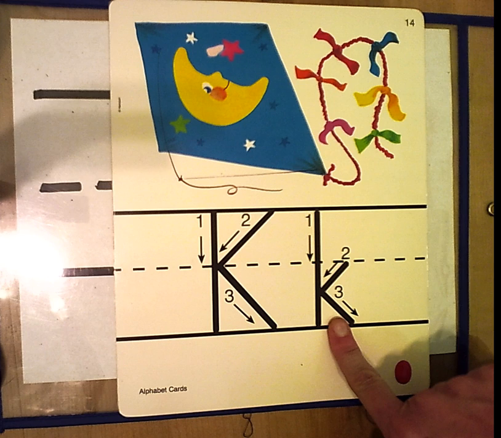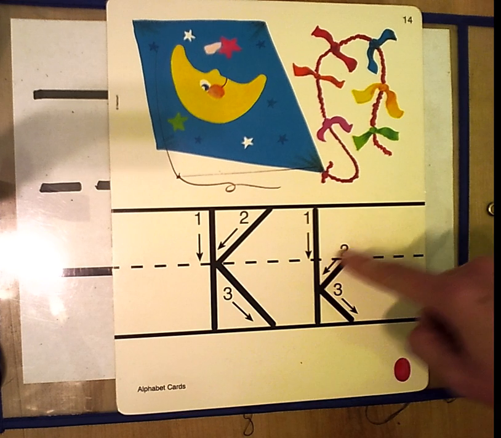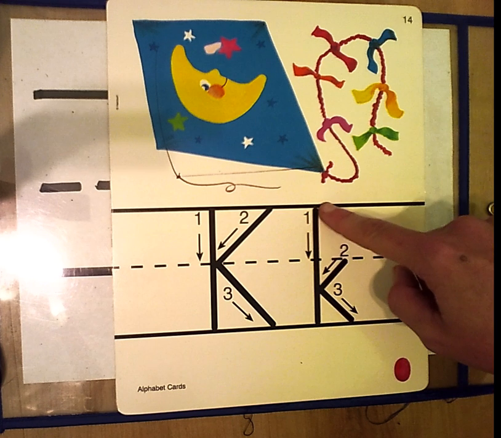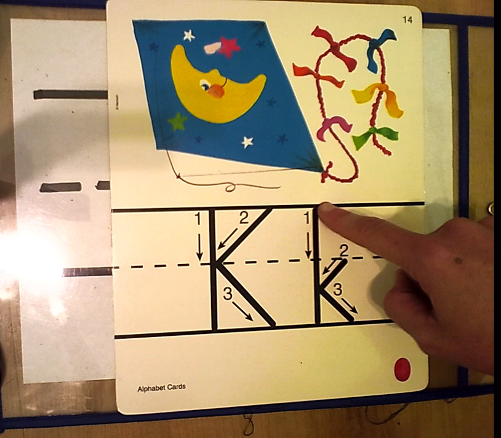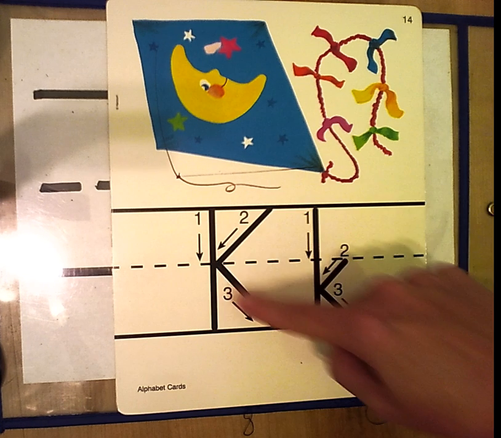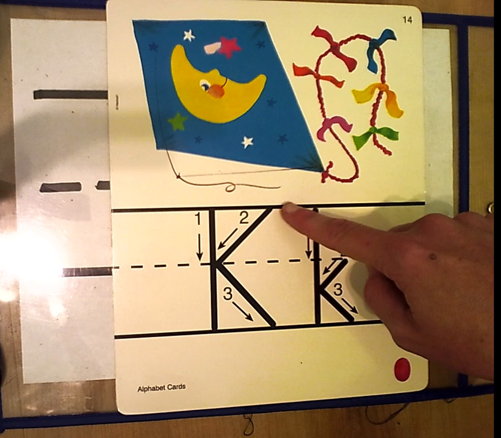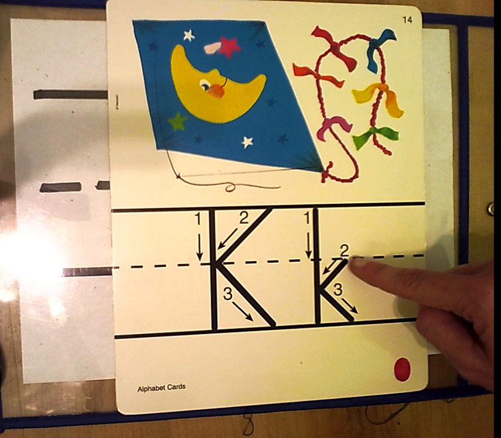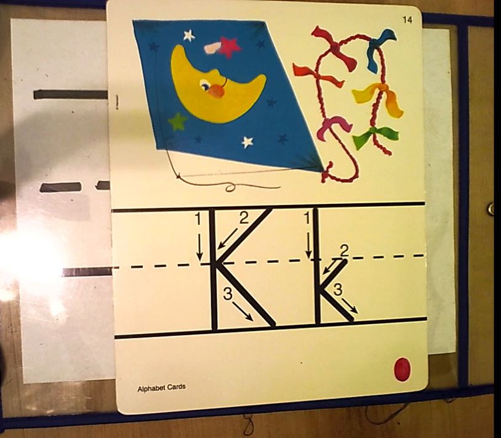And usually our lowercase letters start at the dotted line. So I see this letter is breaking the rule since it starts at the top line. But I'm noticing that for our capital, the slant started at the top line too. And here for our lowercase, the slant is starting at the dotted line. And then our second slant meets the bottom line.